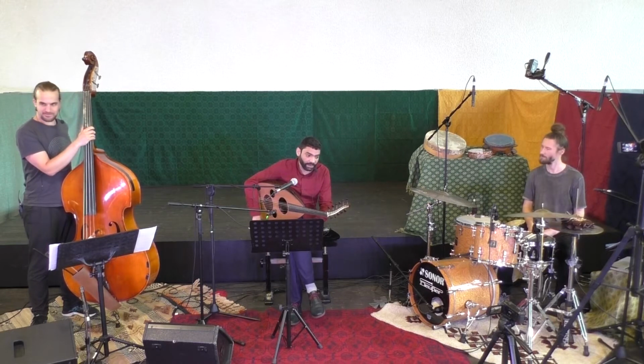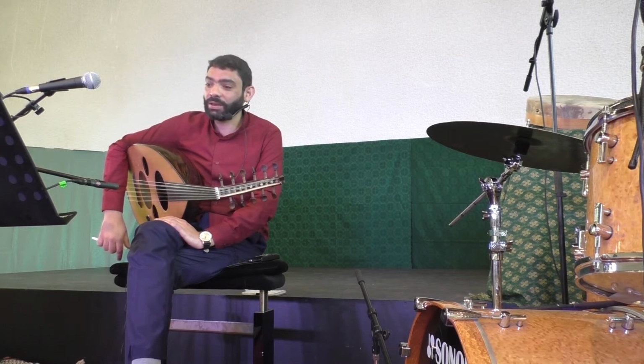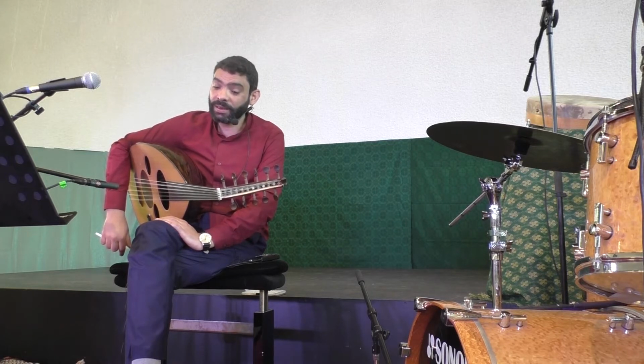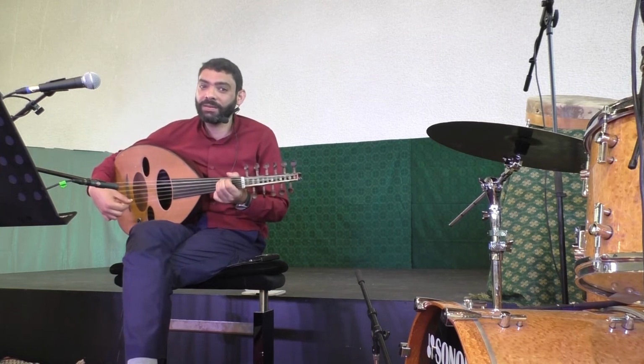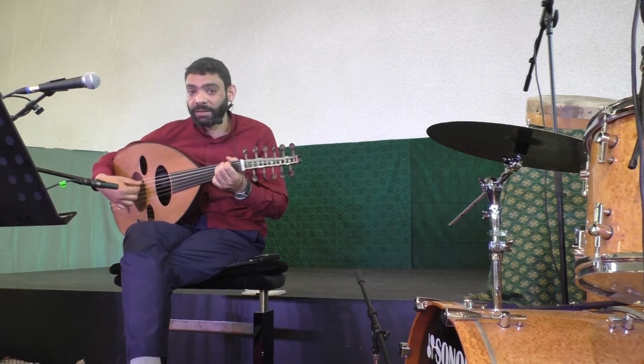So now we come back again to the theme we talked about in a previous video. We talked about this tetrachord functionment and how it leads to the building of the maqams. And now we will see how one maqam is generated out of one scale. So one of the main maqams is rast.